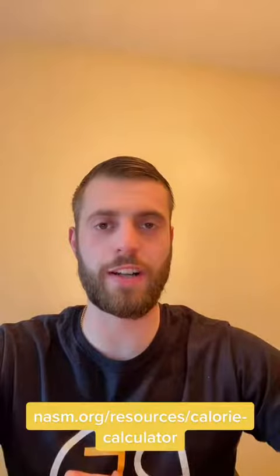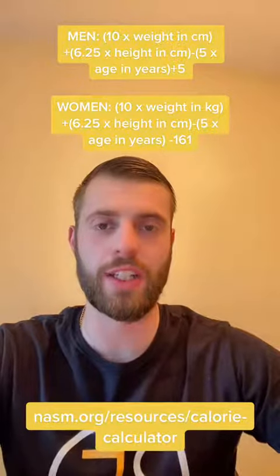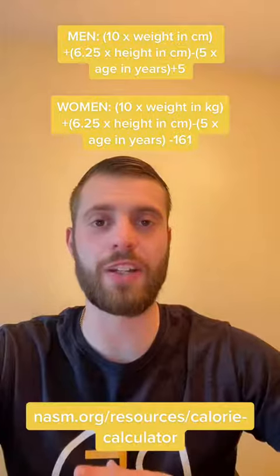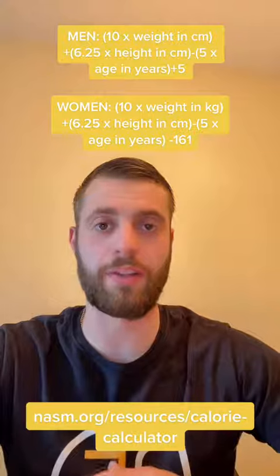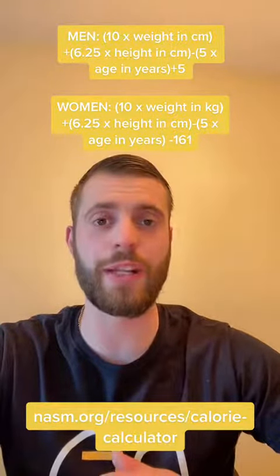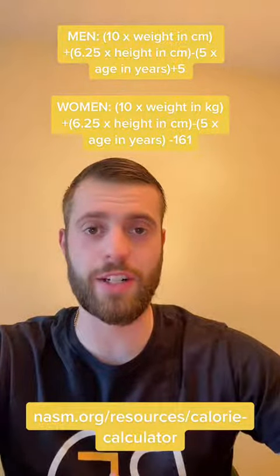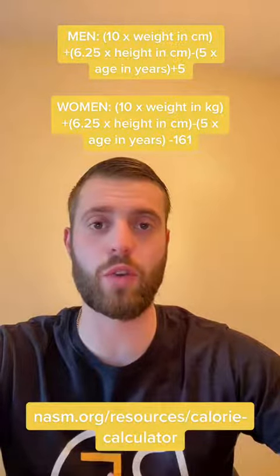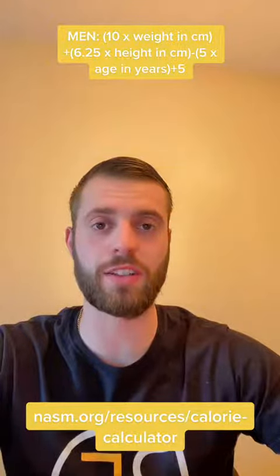Okay, so first you're going to calculate your basal metabolic rate. This can be done in a couple different ways. You can go to the NASM website and just type in your height, your weight, your age, and it will calculate it for you. You can also calculate it on your own by hand using these two equations. Note that there is a different one based on your gender, and that you have to be using kilograms and centimeters for your weight and height. So be careful to keep note of those couple factors.